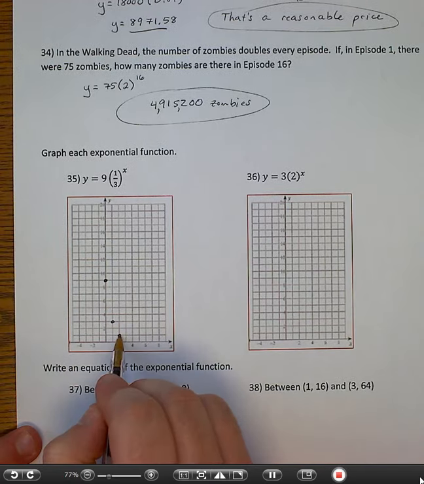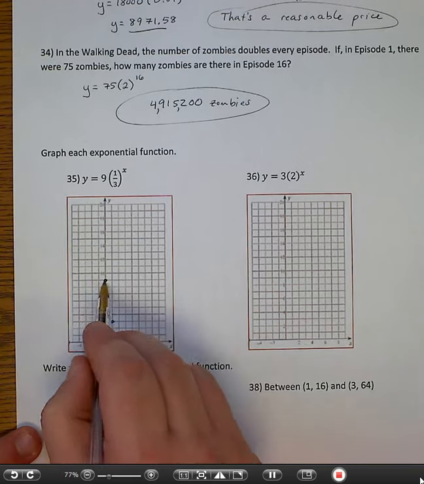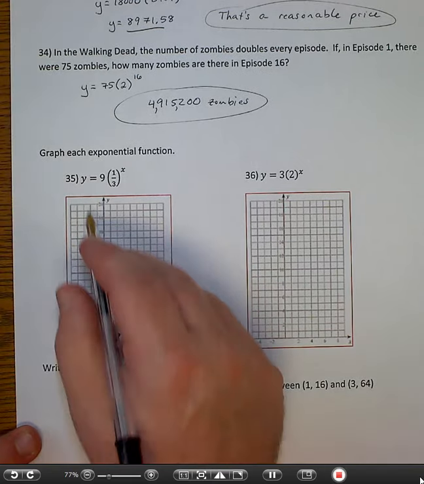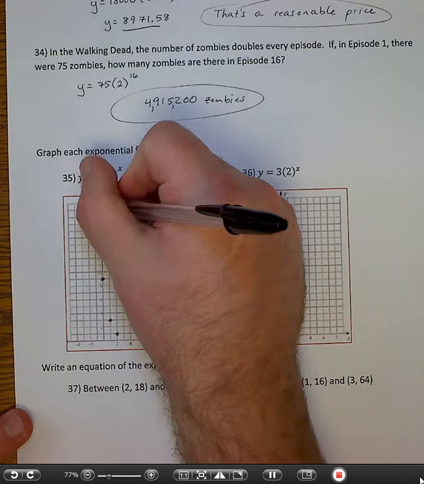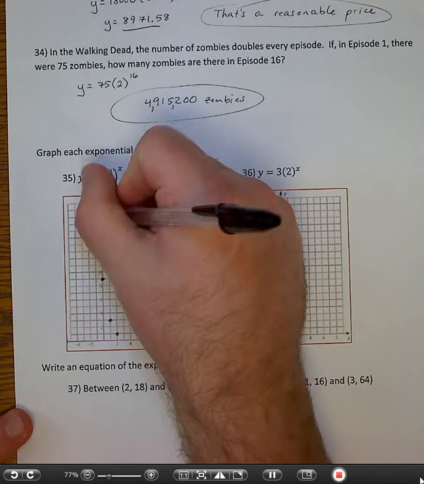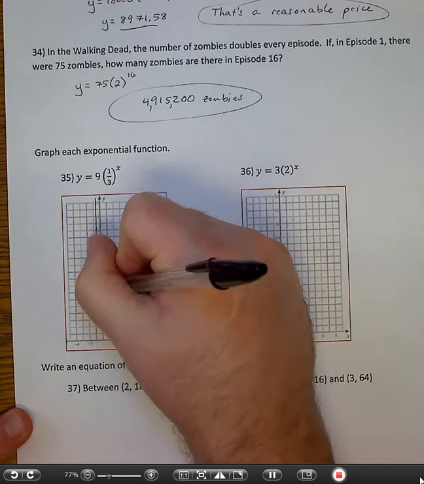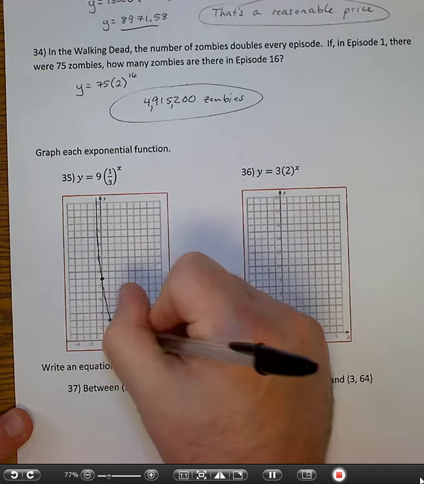But if I look at it the other way, to go from here to here, I'm multiplying by 3, multiply by 3, multiply by 3. Doesn't fit on the graph. That's okay. We just know that it's going to be way up here, and it's decaying very quickly. It just can't go past the negative.